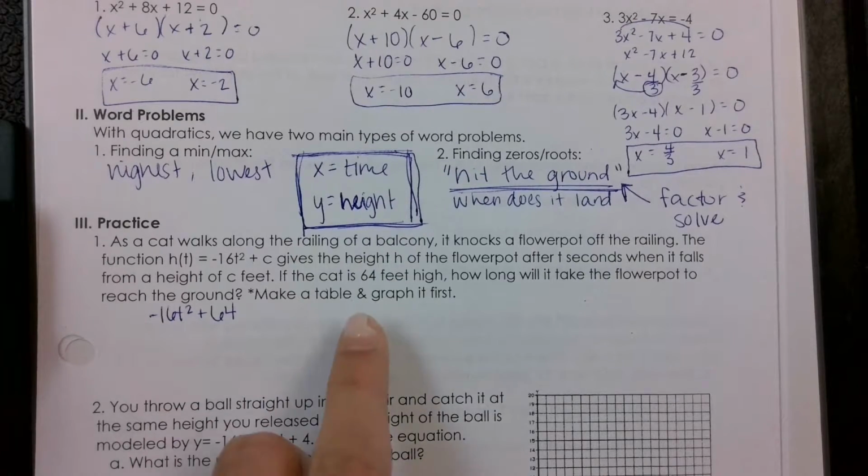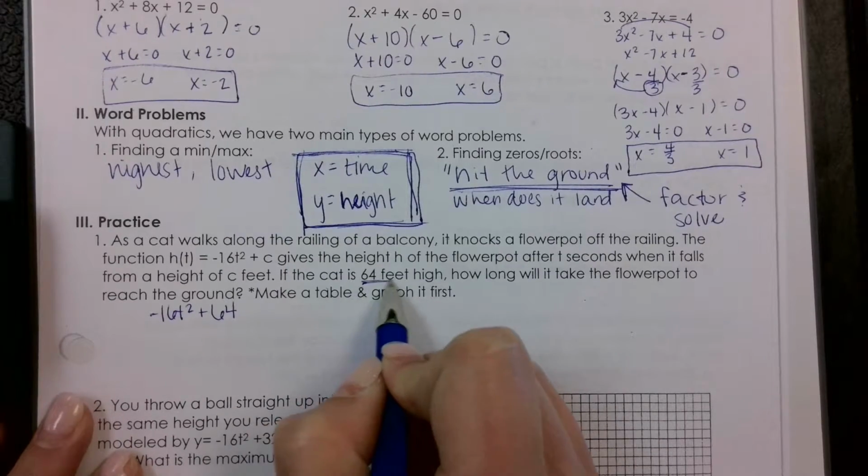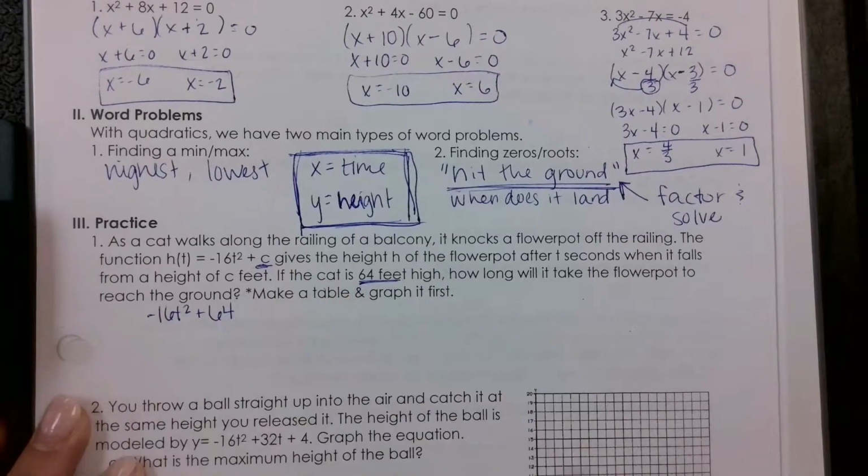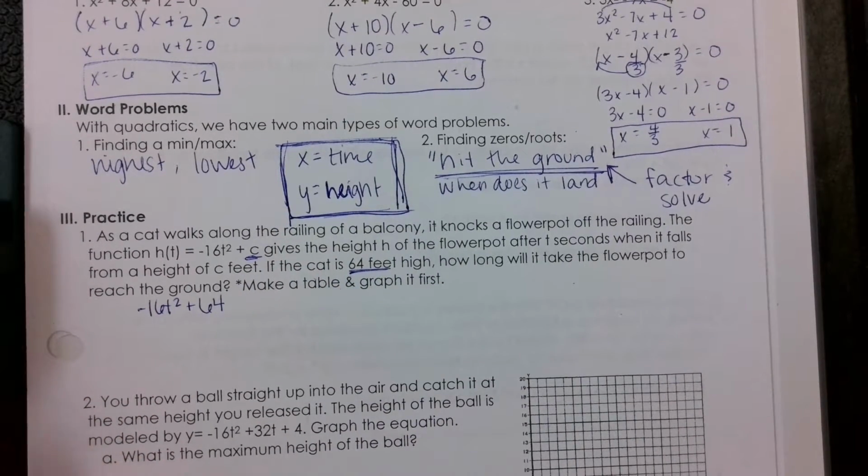So I replaced that 64 with the C because that's where you're starting. That's your starting height. That's also your y-intercept, yeah? That makes sense? So we're starting to put all these little things together.